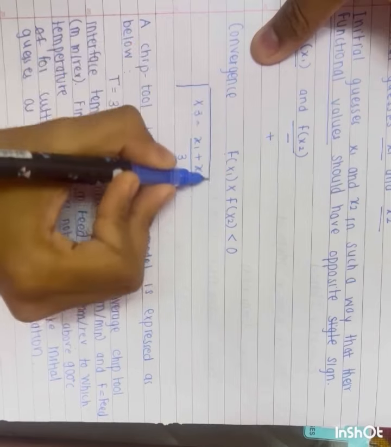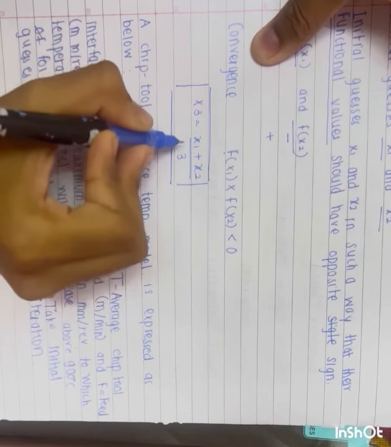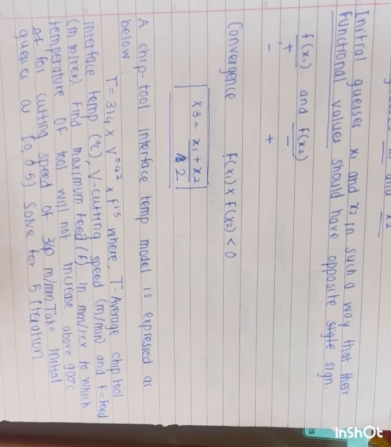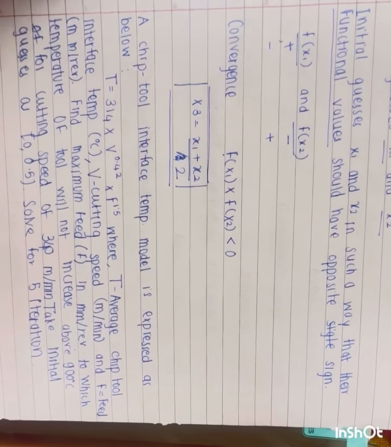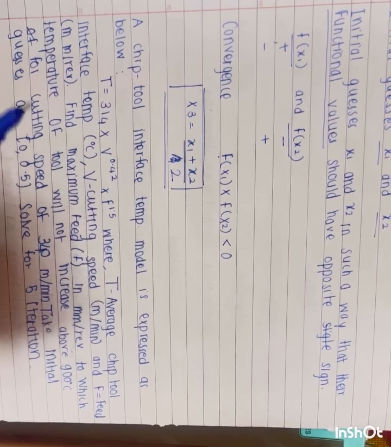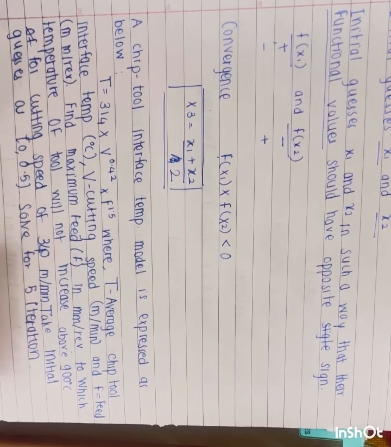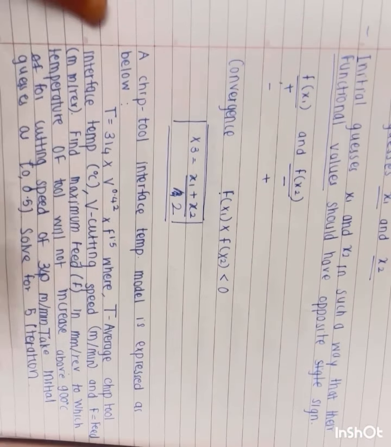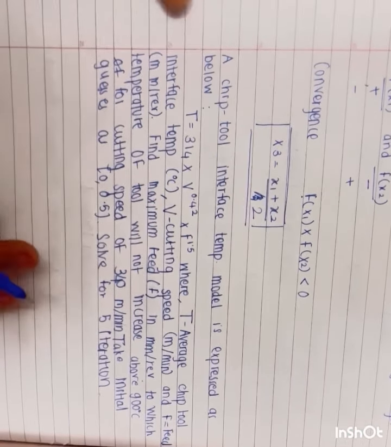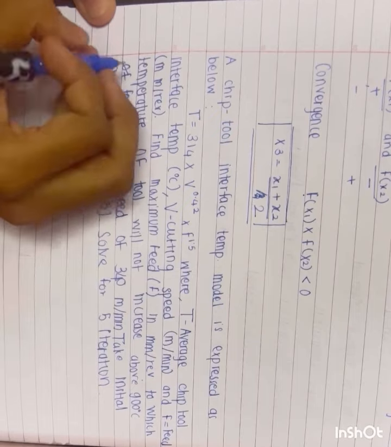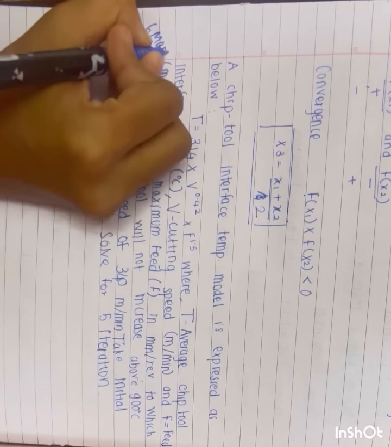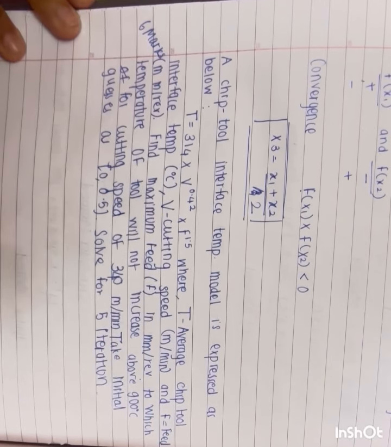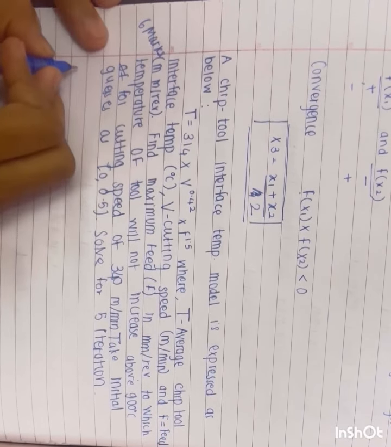We calculate value of x3, which is x1 plus x2 divided by 2. And what do we do with that x3? We take that x3 and then we replace it with x1 or x2. We will see how and why we replace it with x1 or x2. So we'll see this one numerical. It came in exam for 6 marks once, so I think that it is important. This might come for the exam. So let us go ahead and see what it is.